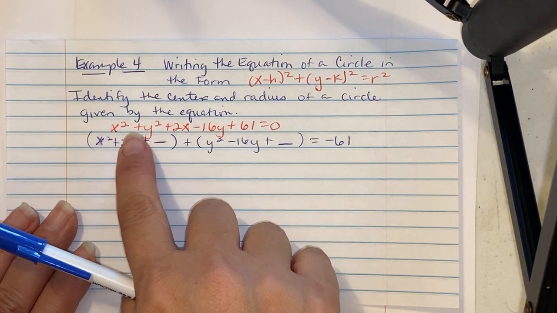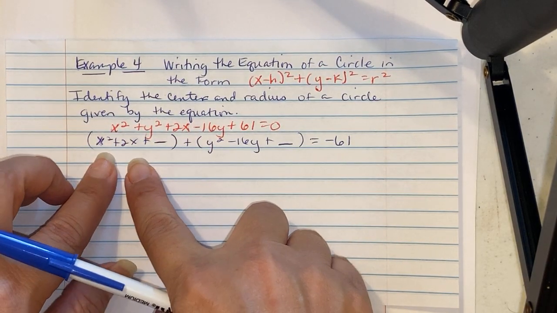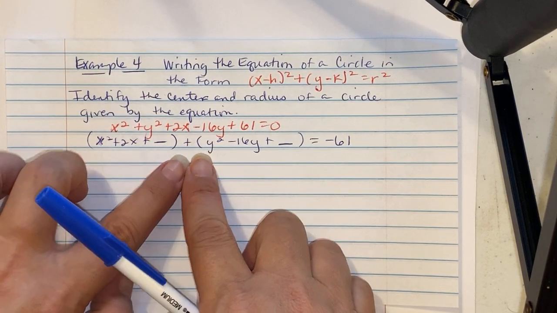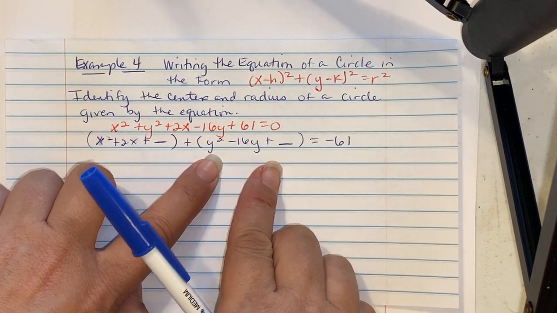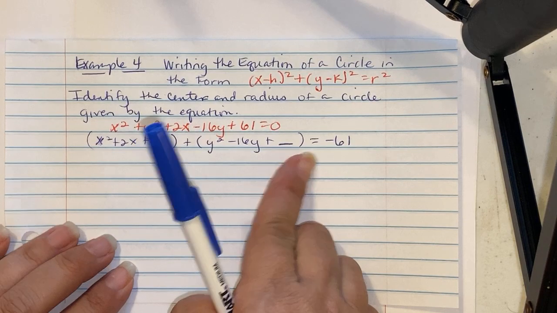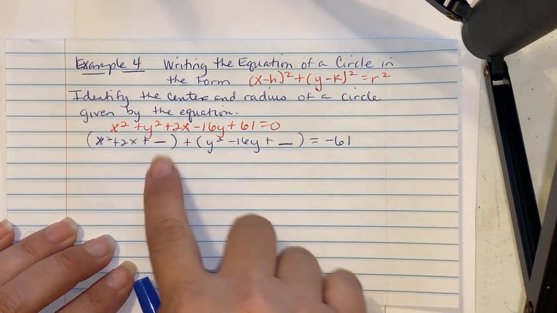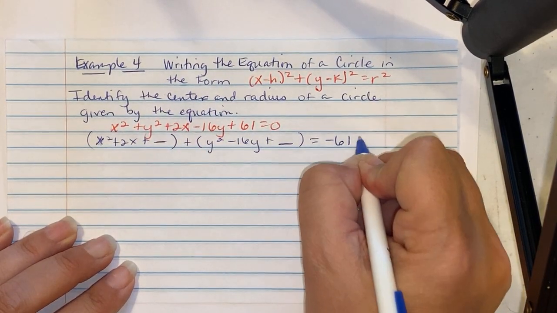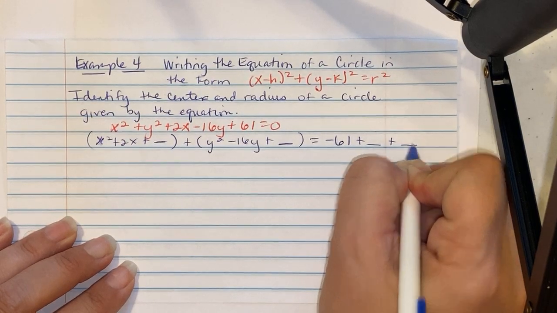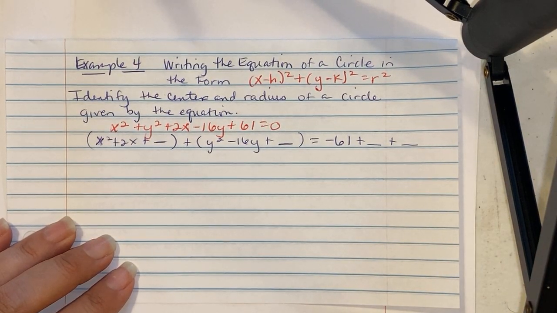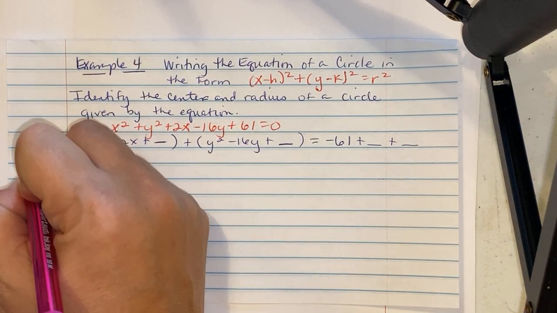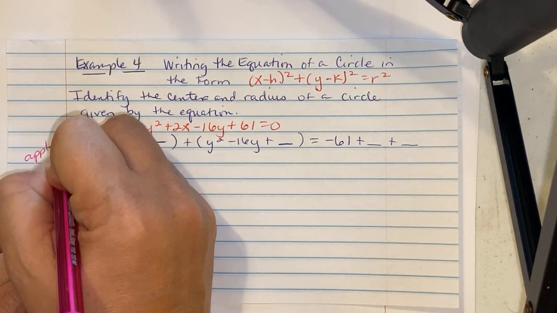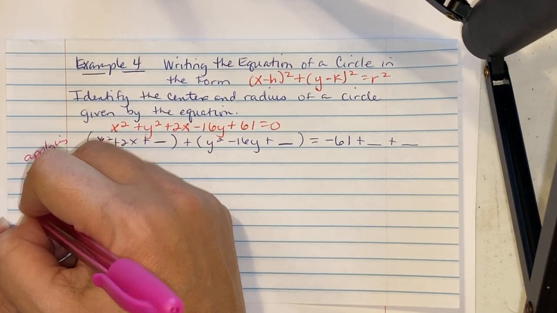So, first thing you do is group your variables together, the x's together, add a blank, put a plus sign. Group the y's together, add a blank, equal sign, negative 61. Now, these blanks on the left, we need to have them on the right. And the reason for this is we're applying 7.1, which is completing the square.